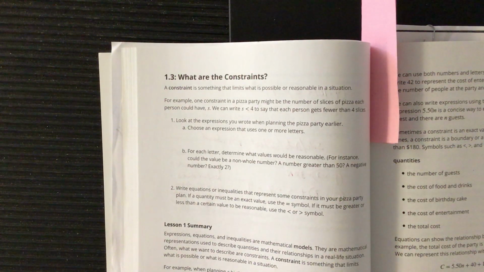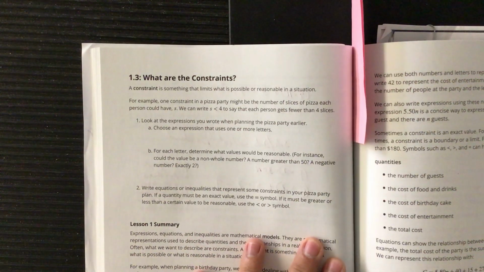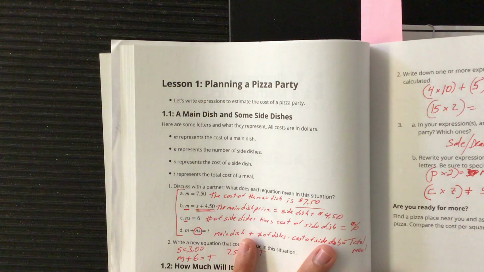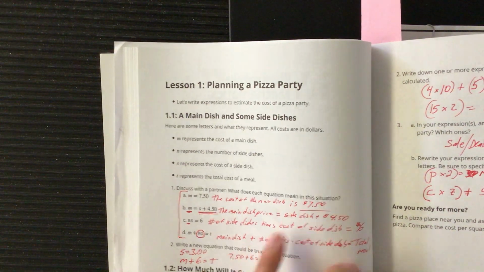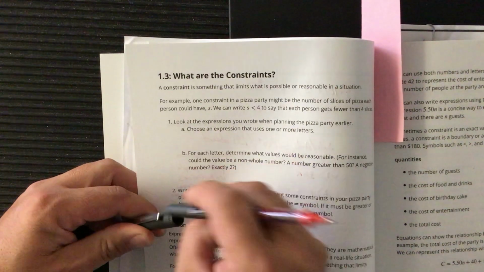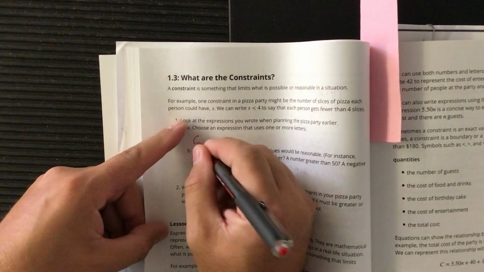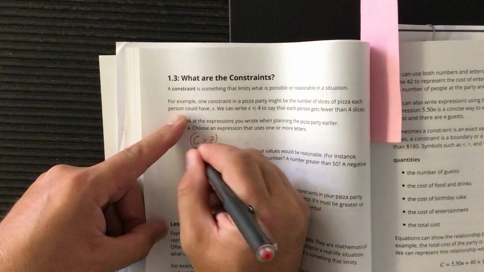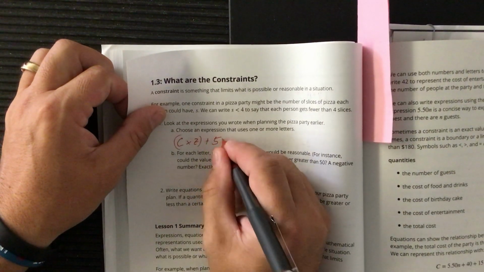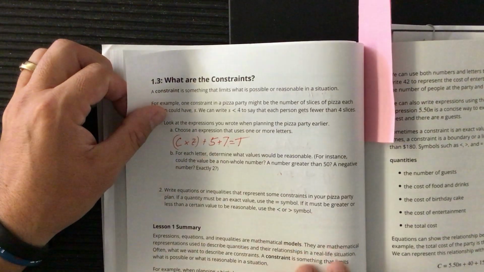Question number 1, look at the expressions we wrote. Choose an expression that uses one or more letters. Let's do the C one, the one that we wrote that was C times Z plus 5 plus 7 equals our total.